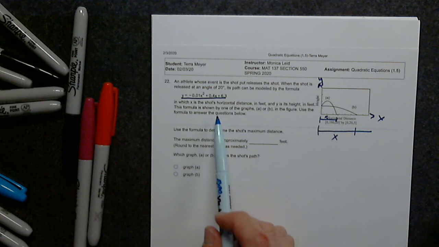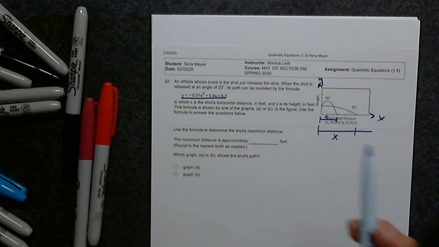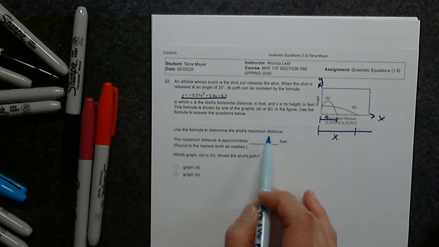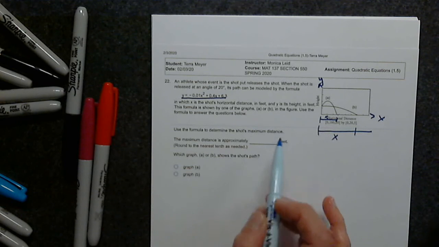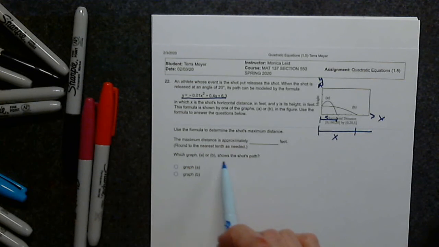Okay. This formula is shown by one of the graphs, A or B. We haven't discussed which one yet. Use the formula to answer the questions below. Use the formula to determine the shot's maximum distance. Okay, so the maximum distance is approximately... Which graph shows the path? Okay, now they assume now in 1.5, which are in chapter 2, I'm not going to assume this, but they assume that we know how to determine the maximum of a quadratic function.